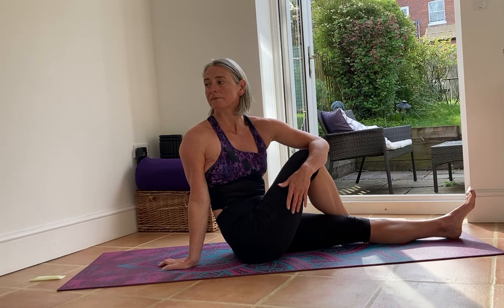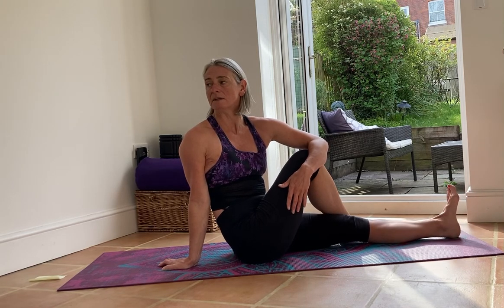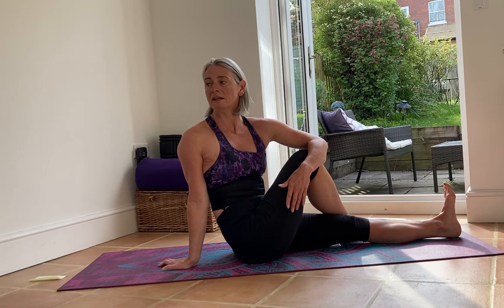So this is a rotation in your lower spine, in the lumbar region of your spine. And it also creates a stretch across your low back. So try and keep this left foot pointing upwards, so don't let it sink into the middle. Keep it nice and straight, pointing upwards, engaged, pushing away with the heel.